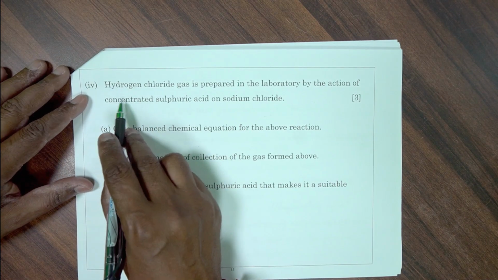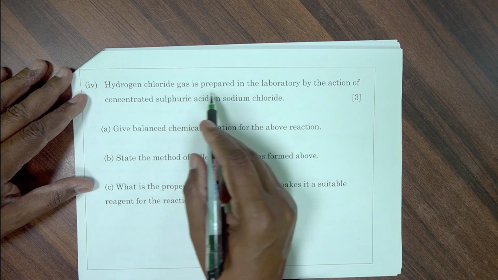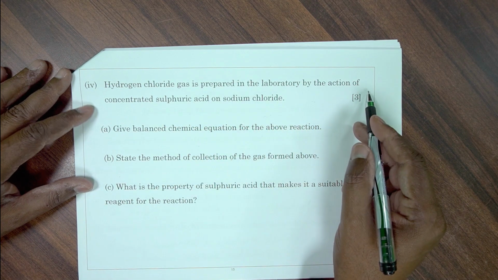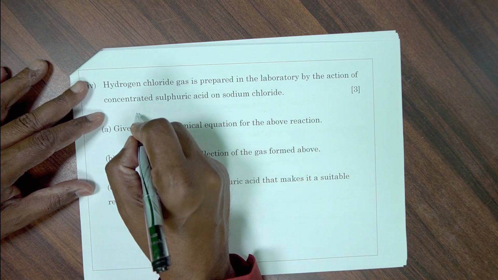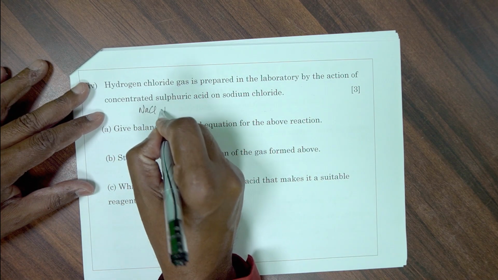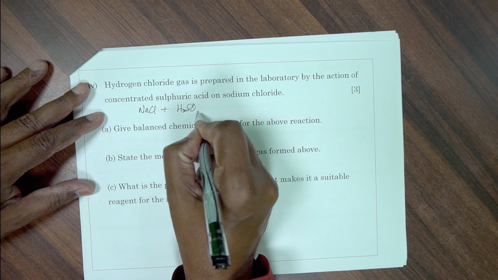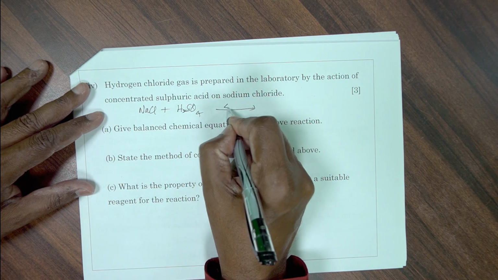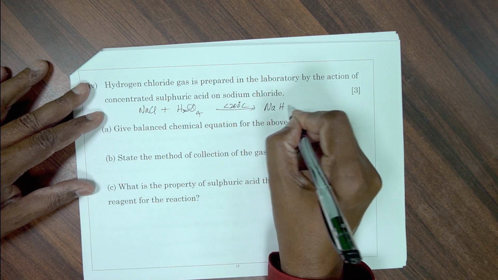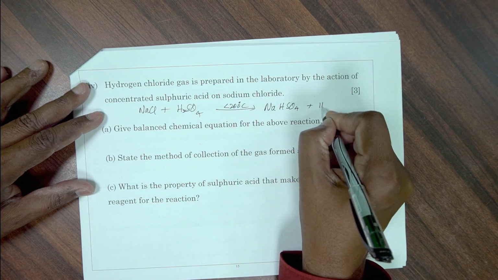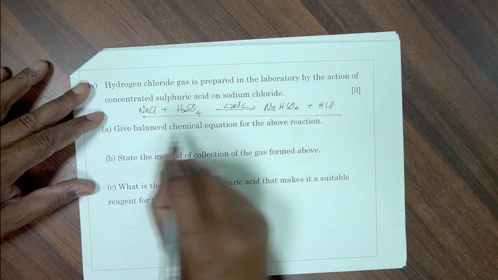Then the fourth one. Hydrogen chloride gas is prepared in the laboratory by the action of concentrated sulfuric acid on sodium chloride. So sodium chloride plus concentrated sulfuric acid, we use below 200 degrees Celsius. We have NaHSO4 and HCl. So this is the actual reaction. This is not your answer.